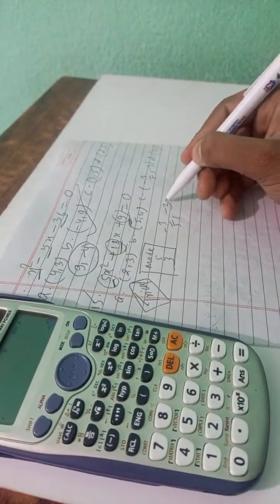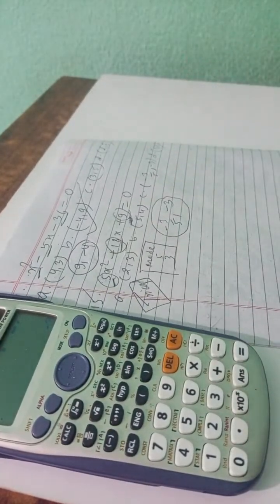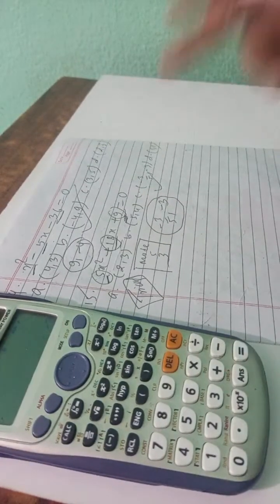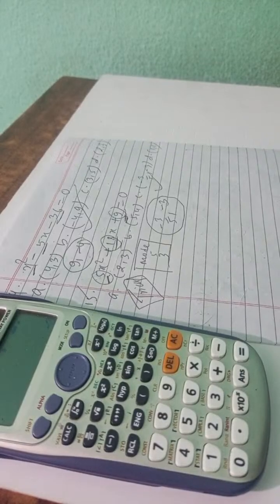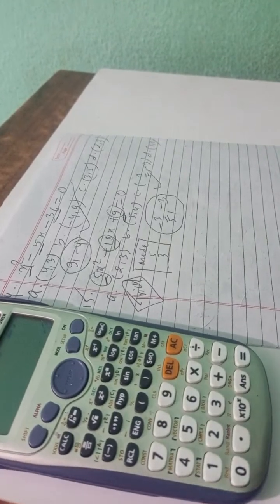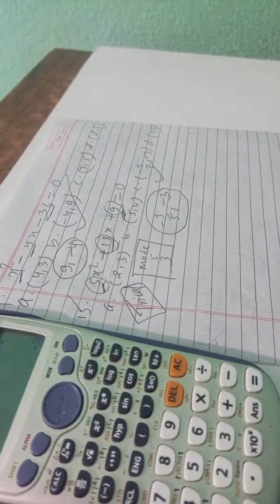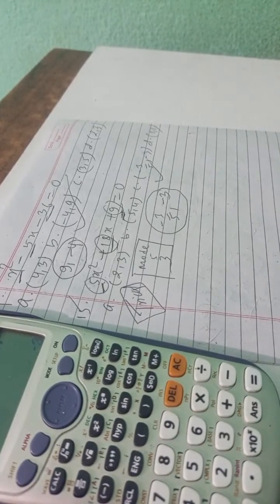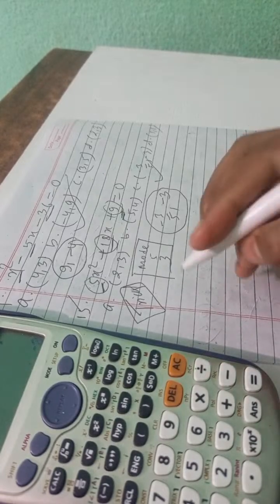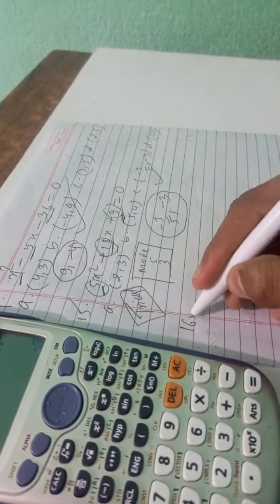So where is this in the options? Minus 3 by 5 comma minus 3. That option is number 3, C. C is the 100% right answer for your question. Now we'll move on to question number 60.